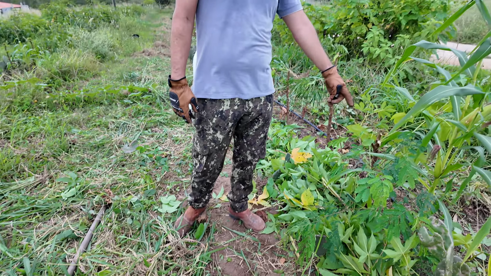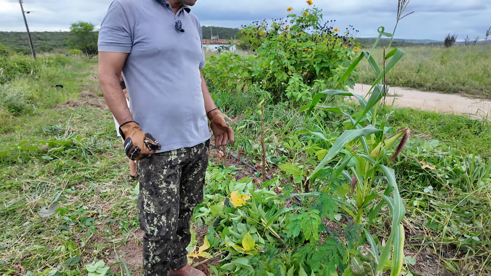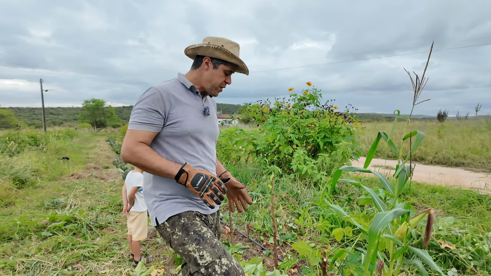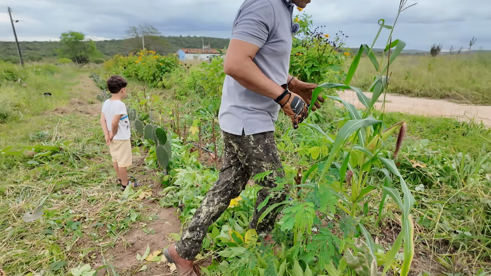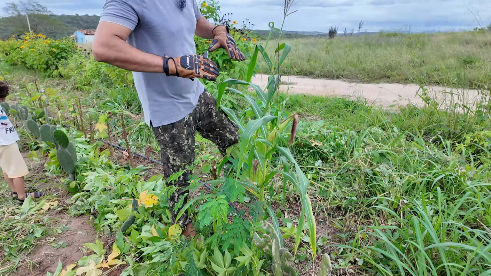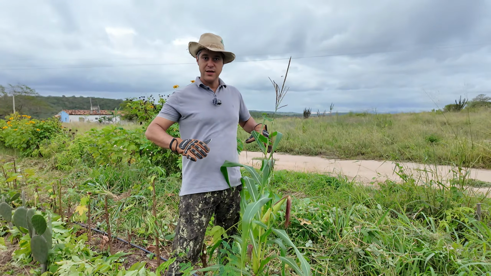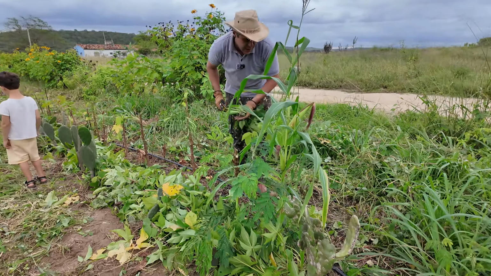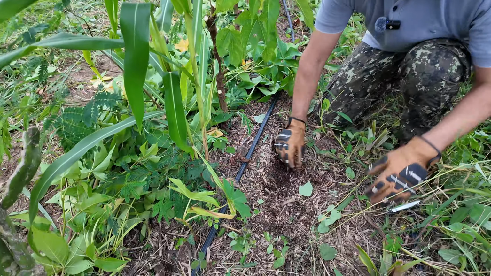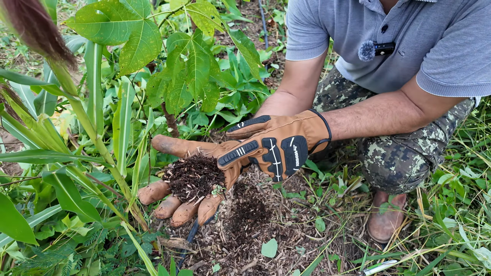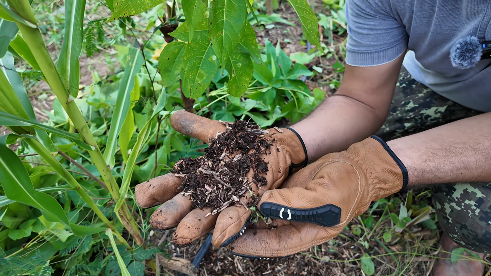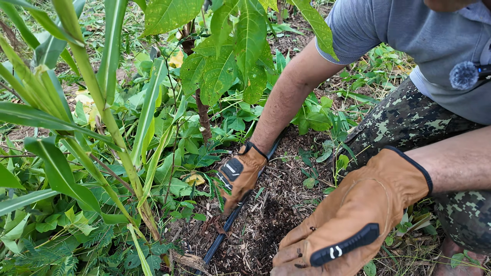This bed is better than here, because here I used a big quantity of organic material to prepare the area. And some people ask me, oh, you're stepping in the bed. But I use the organic material here to distribute my weight. Look here, come on. This is wood chips. Look, the roots. There are many microorganisms here.